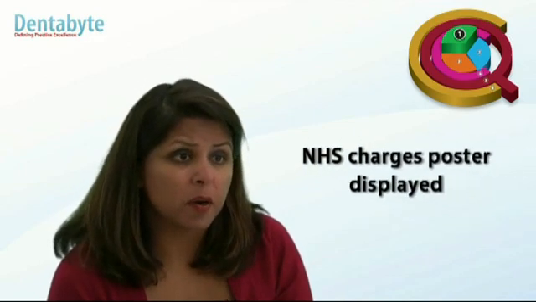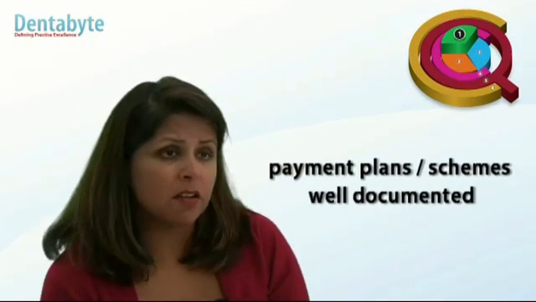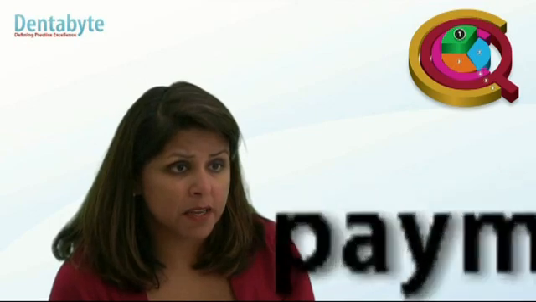First of all, a practice manager should make sure that the NHS Charges poster is displayed, because that's a requirement. The manager should also ensure that there are private price lists available for any treatment provided outside of the NHS. If the practice provides any sort of payment plans or payment schemes, they should be well documented and outlined in a format that they can present to the patient.